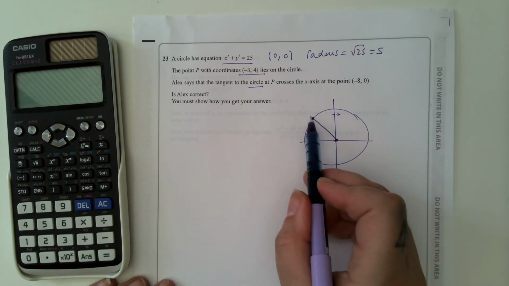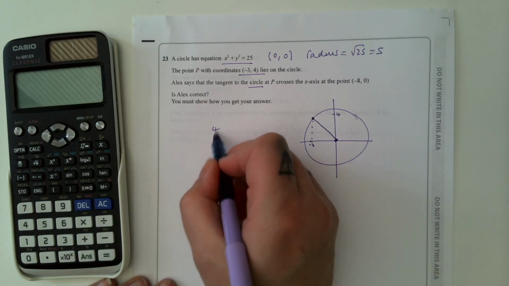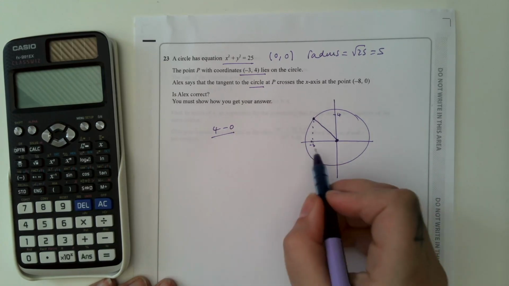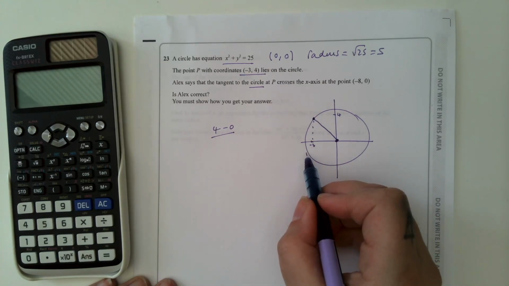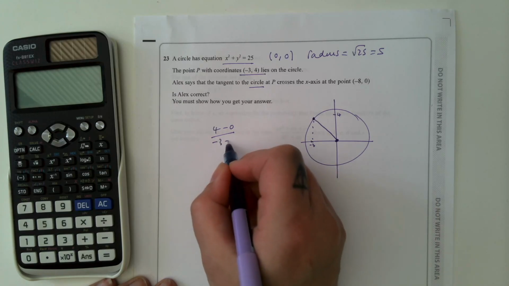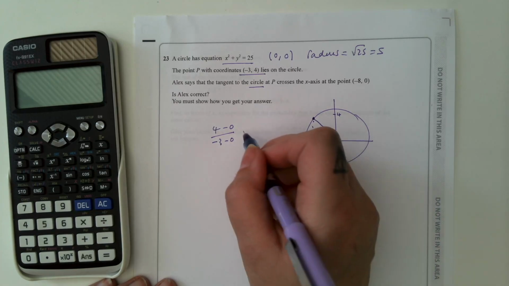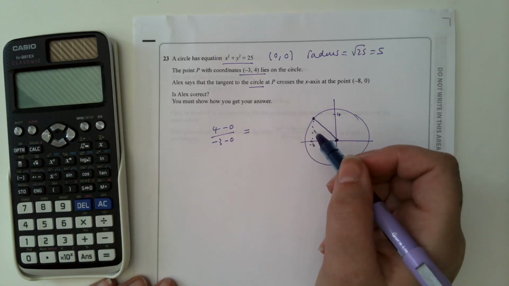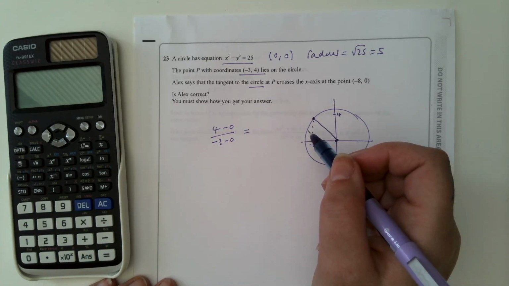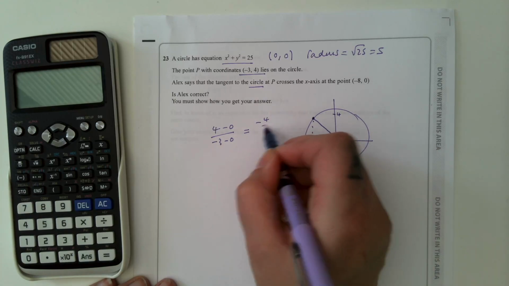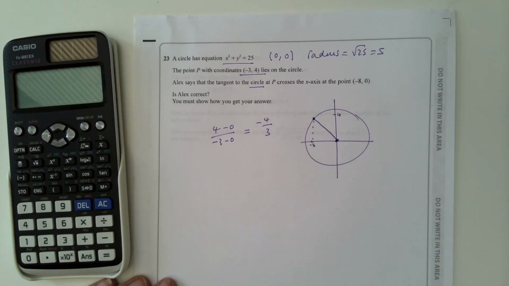So we're going from 4 to 0. That's a change in y. And then from -3 to 0 is a change in x. Okay, so we have a -4/3 gradient.